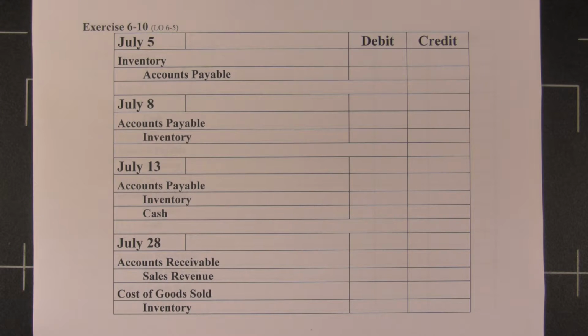Exercise 6-10 asks us to do some journal transactions for a company that uses perpetual inventory. Just remember that perpetual inventory means when you buy goods, you increase your inventory account. When you sell goods, you reduce your inventory account. So you keep your inventory numbers current.